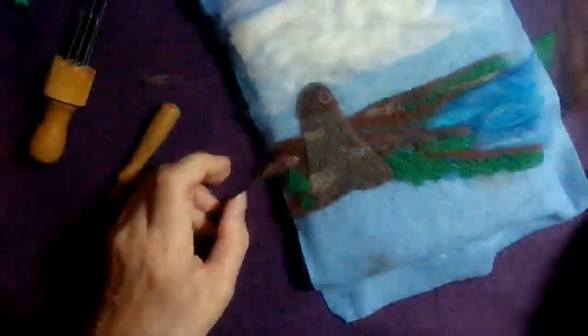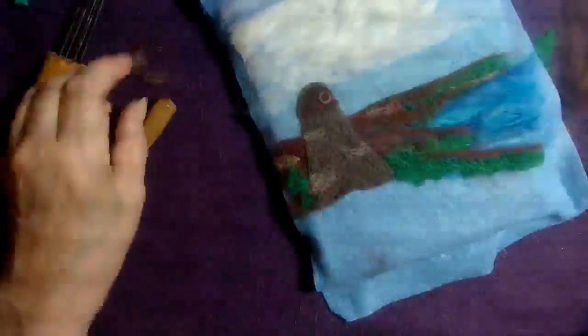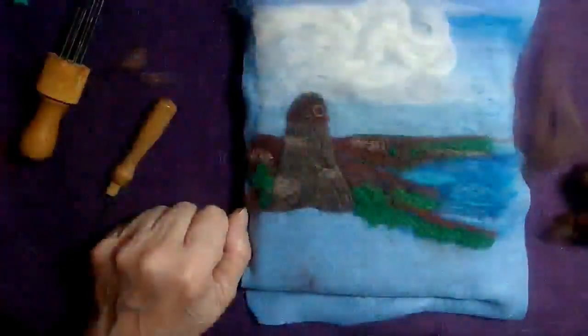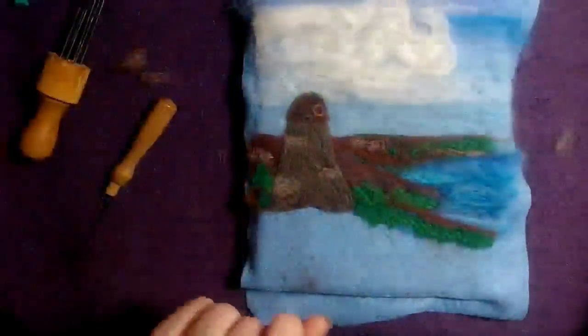Now, the vanes. How do I want the vanes?